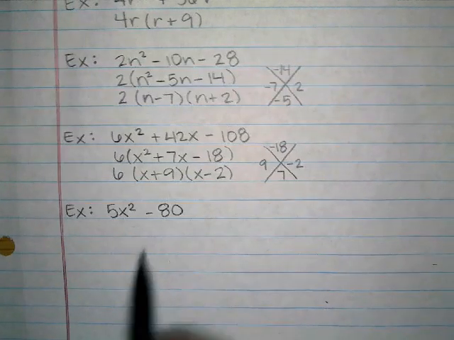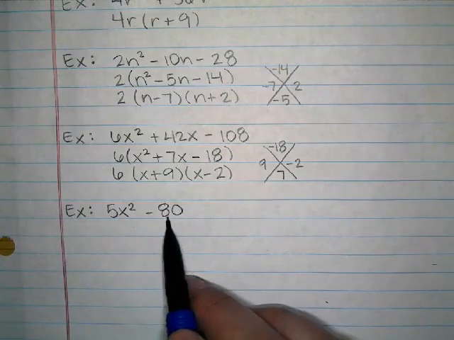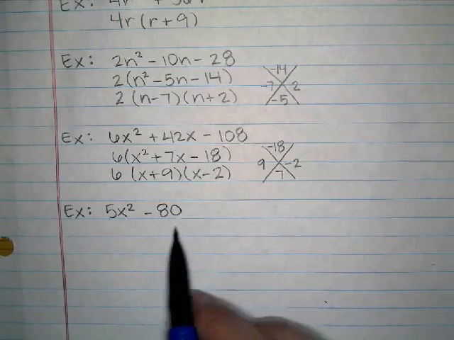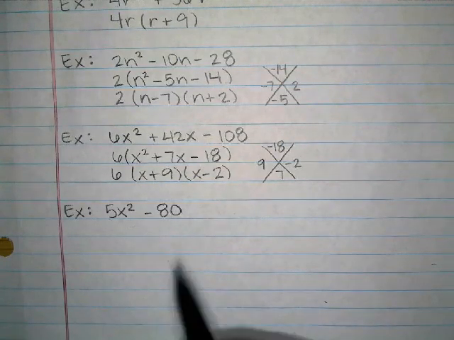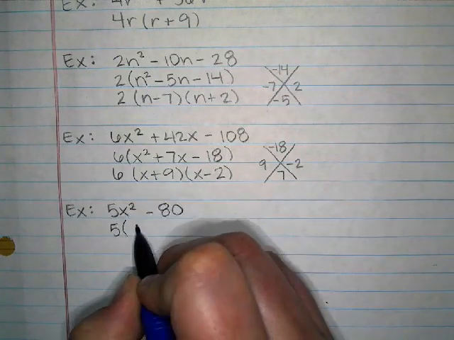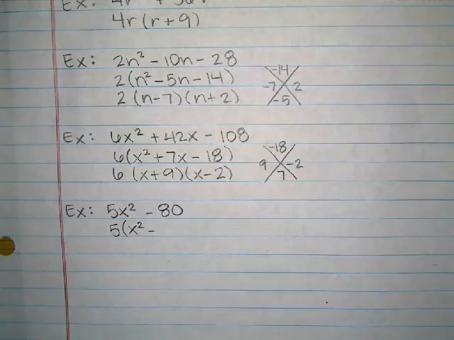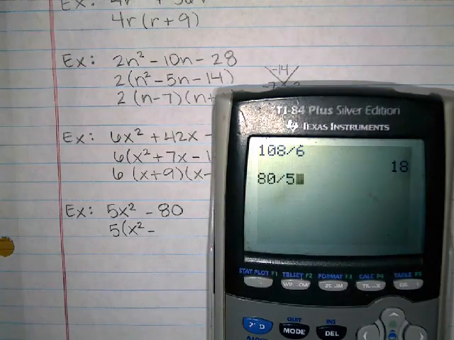So when I look at this, I see I've got a 5 here, an x squared, and then over here, I don't have an x at all. So I'm going to think, does 80 divide by 5? And the answer is yes. So I'll write the 5, I'm going to take that out. That gives me x squared. 80 divided by 5, 16.